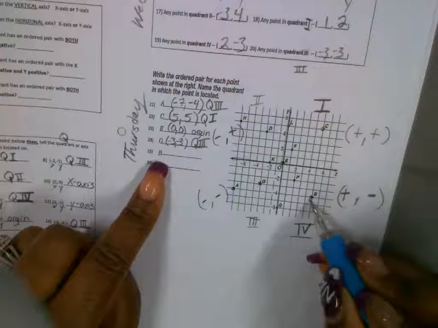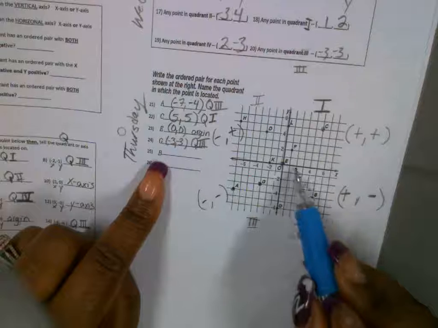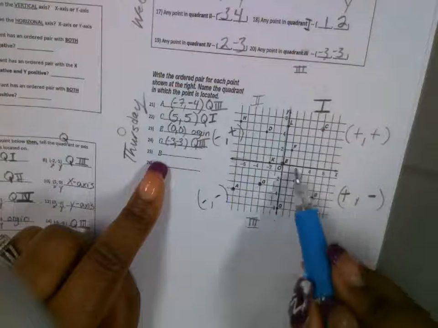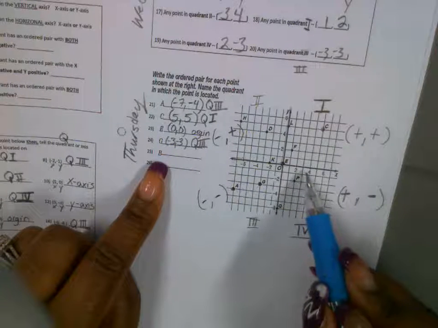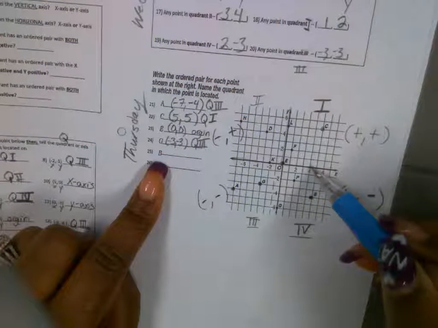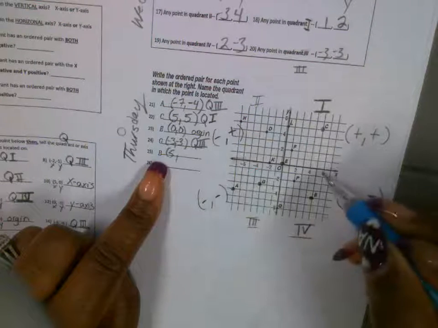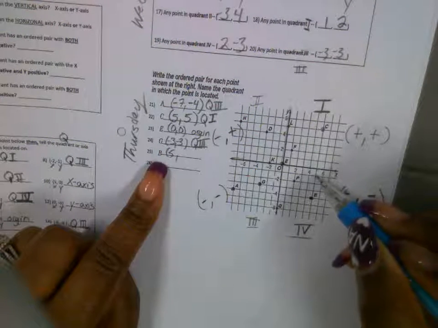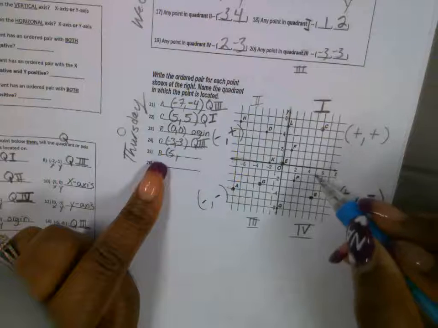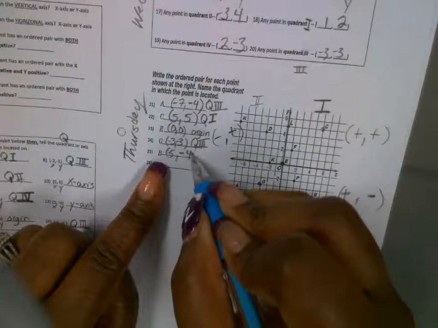B is right here. Let's count over. How many times did we go over? Okay, very good. 1, 2, 3, 4, 5. Great job. Now, how far did we go down? Count down. Very good. 1, 2, 3, 4. So that's going to be a -4.